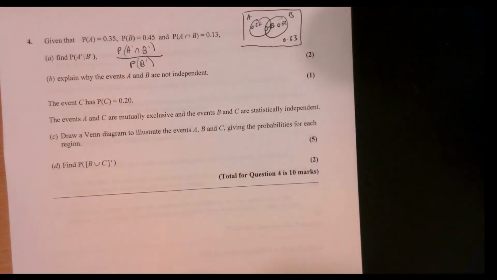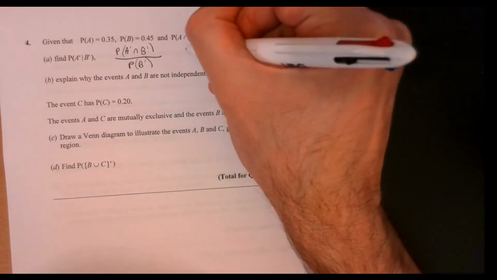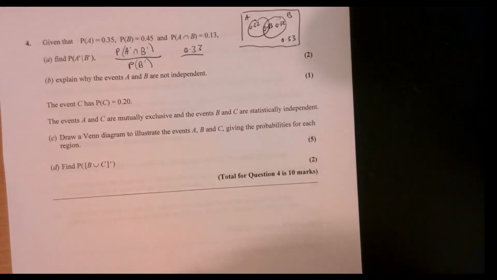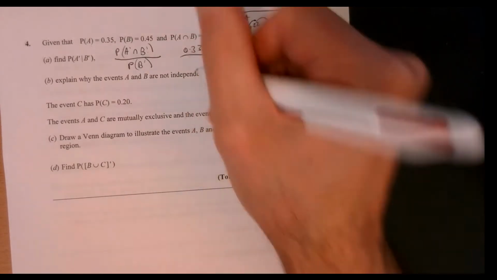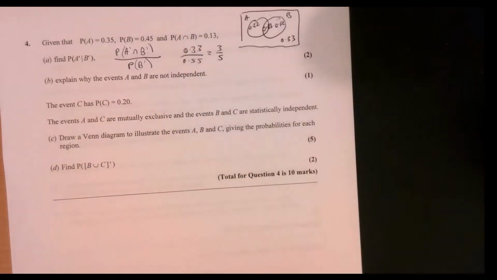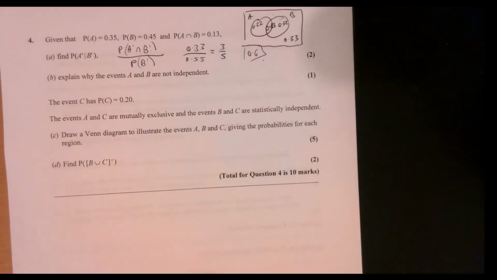Right, now the question's easy. So which bit is this referring to? It's this part here. So it's 0.33, and the probability of not B, so that's everything outside of B, so that's these two, is over 0.55. So that equals 3 over 5. If you're a decimal person, 0.6 if you really want.